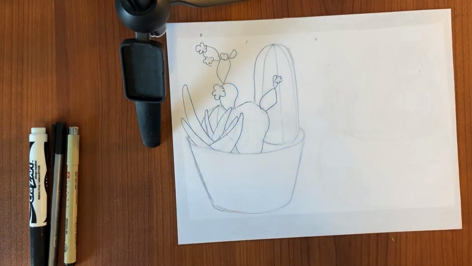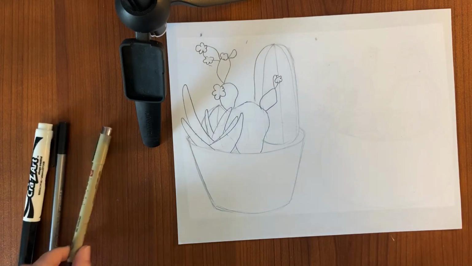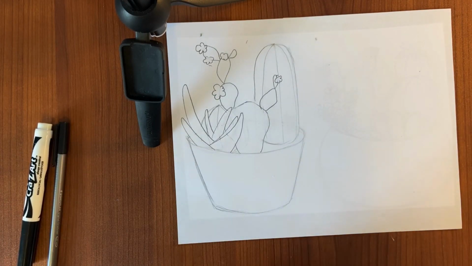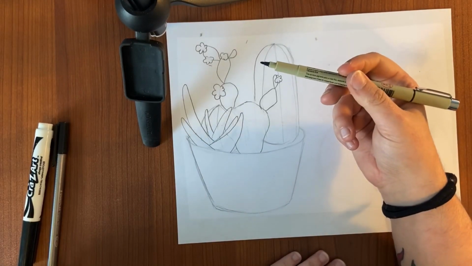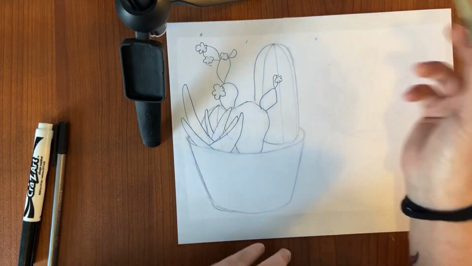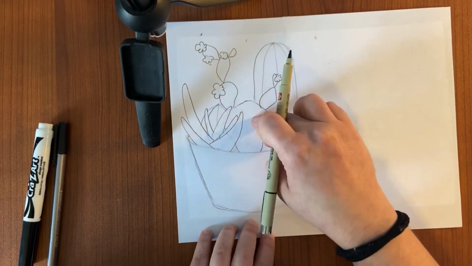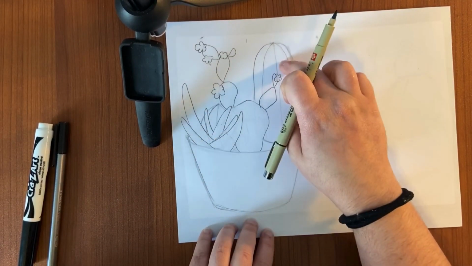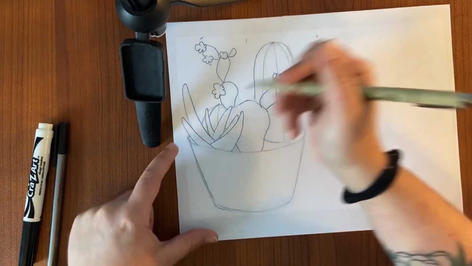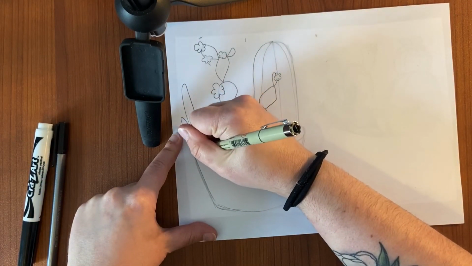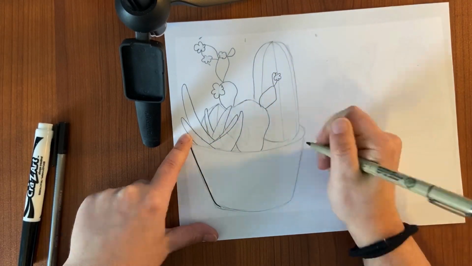So now that I have all of my parts of my drawing done, I am going to go over this with pen to make it easier to see. Erasing only does so much at a certain point. I'm going to go the opposite way. I am going to start by outlining things that are in front first.